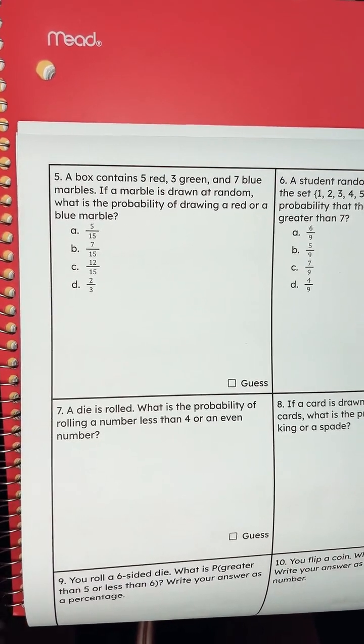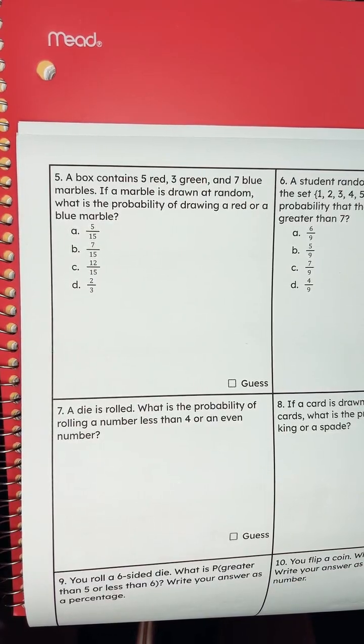You got it. Okay. So let's look at number 5, you guys. A box contains 5 red, 3 green, 7 blue marbles. If a marble is drawn at random, what is the probability of drawing a red or a blue marble? All right, what do you guys say in the chat? Are you guys getting A, B, C, or D? What do you guys get? C, C? Okay, C, C.